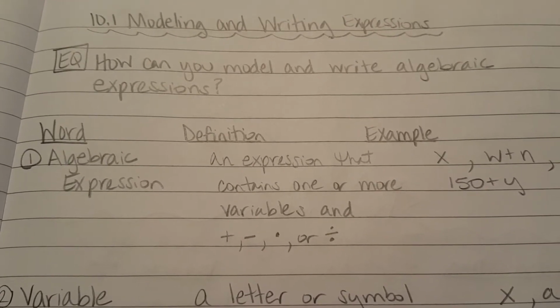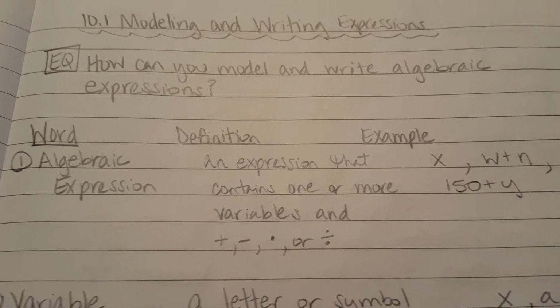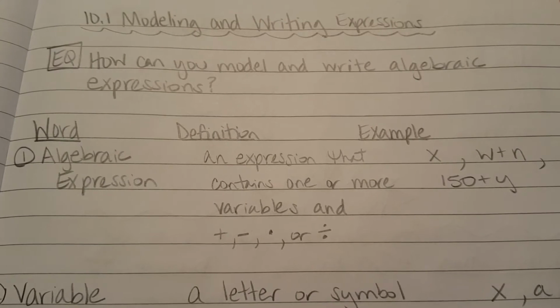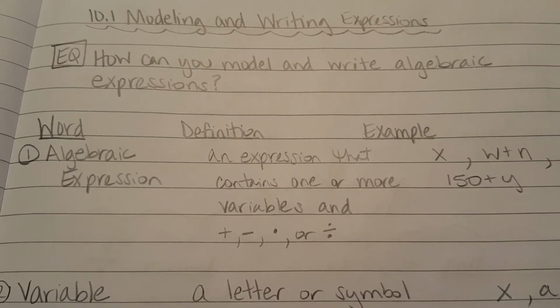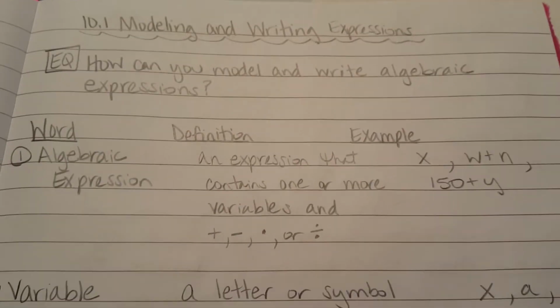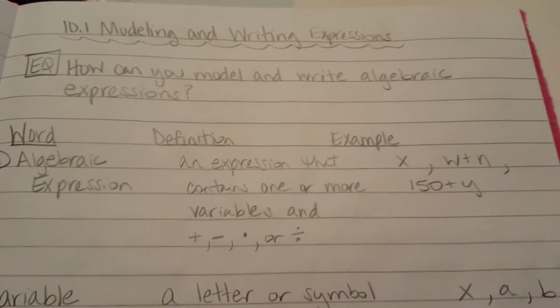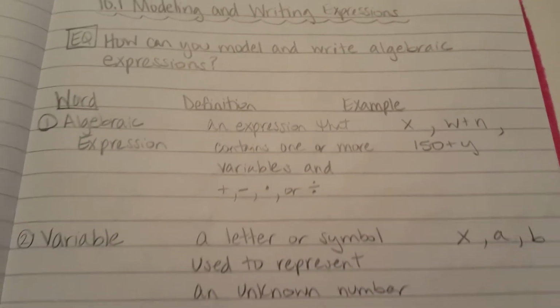I want you to start with a word definition example chart, and please make sure you get all of this down because it's very important. Our first word is algebraic expression. That is an expression that contains one or more variables and an operation, like plus, minus, times, or divided by. These are all examples of algebraic expressions.